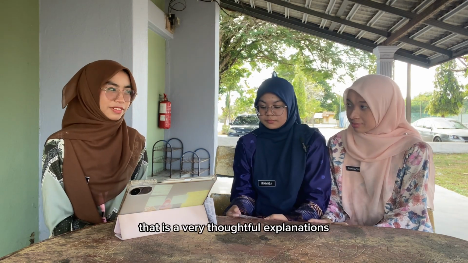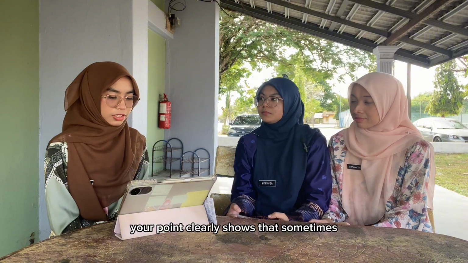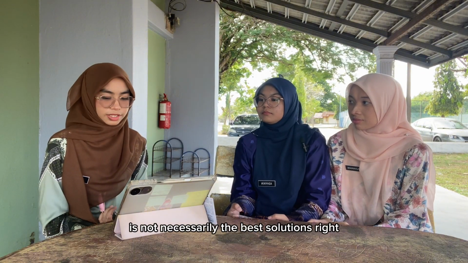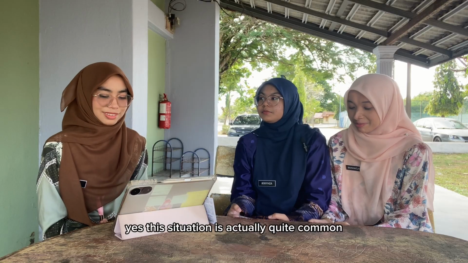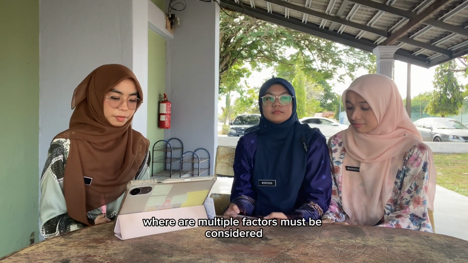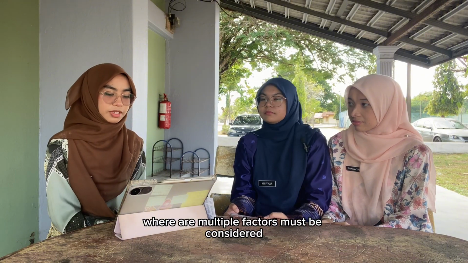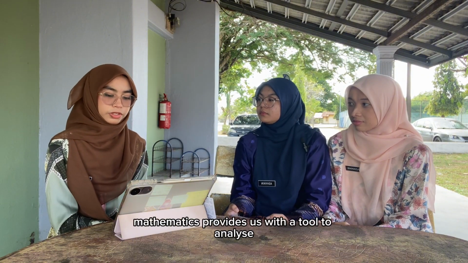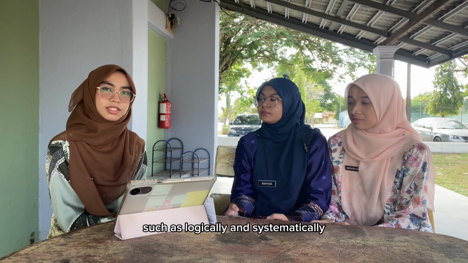That is a very thoughtful explanation. Your point clearly shows that sometimes the most obvious solution is not necessarily the best solution, right? Yes. This situation is actually quite common in many real-life problems, where multiple factors must be considered before taking a decision. Mathematics provides us with a tool to analyze such problems logically and systematically.